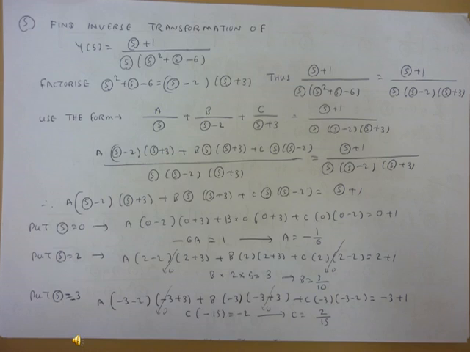And we substitute s equal to 2. By substituting s equal to 2, A multiplied by (2 minus 2) multiplied by (2 plus 3) plus B multiplied by (2 plus 3) plus C multiplied by (2 minus 2) is equal to 2 plus 1. So therefore B multiplied by 5 is equal to 3, so B is equal to 3 divided by 5.